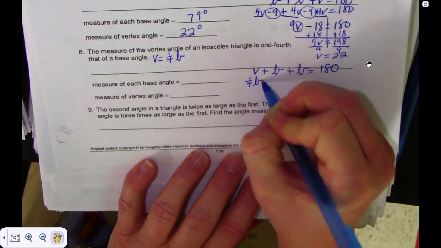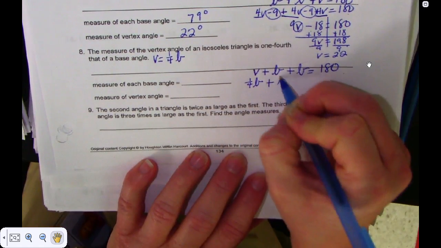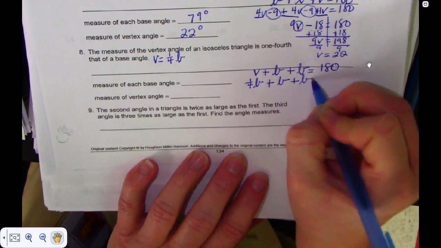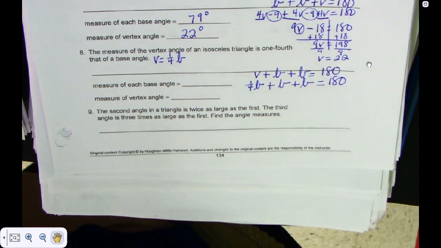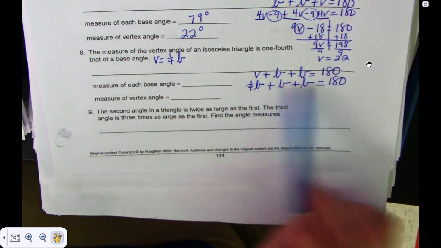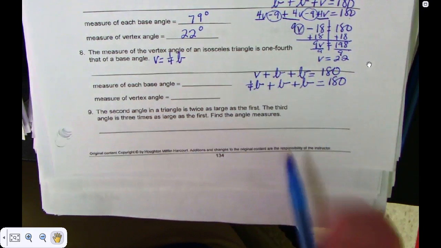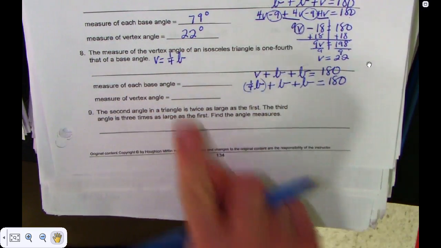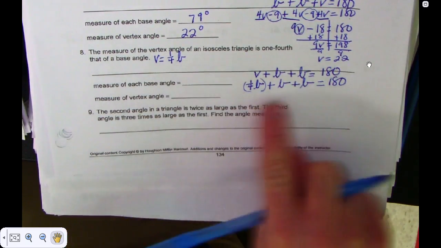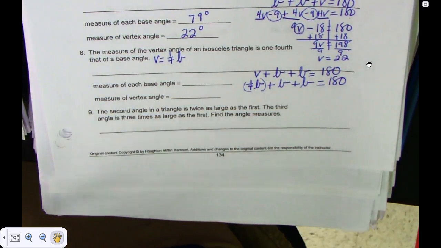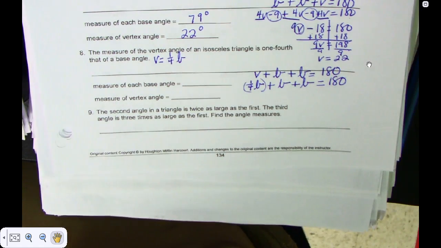1/4 B plus B equals 180. Is that going to give me B? Yeah, because I've got all B's now. Instead of V, I wrote 1/4 B because that's the same thing. That's just like me saying V was 30. I would put 30 under V. Well, I didn't tell you it was 30. I gave you a hint. It's 1/4 of B.